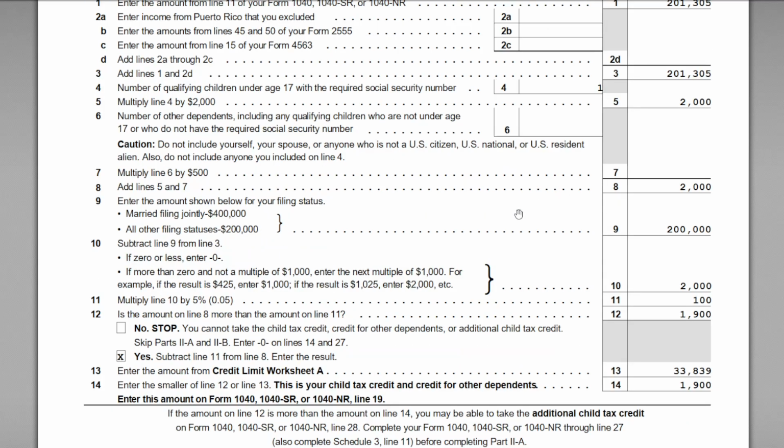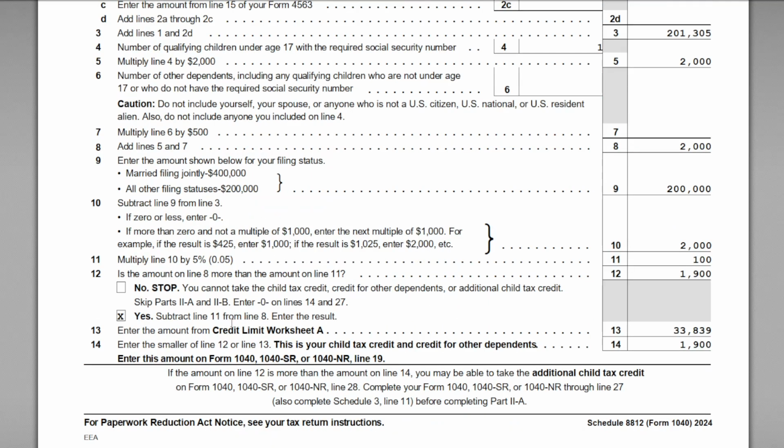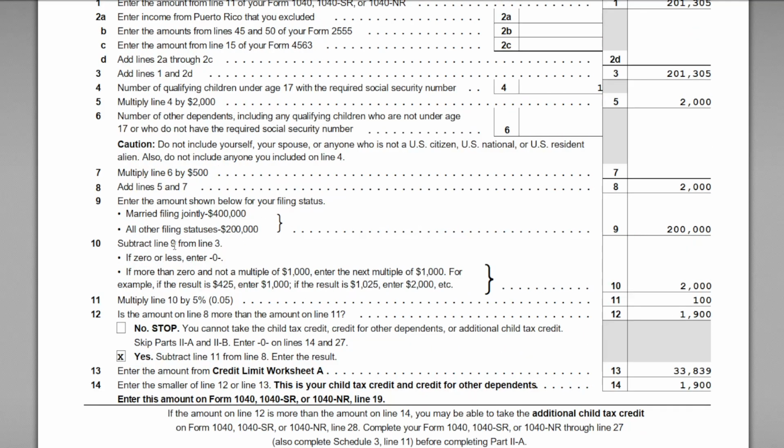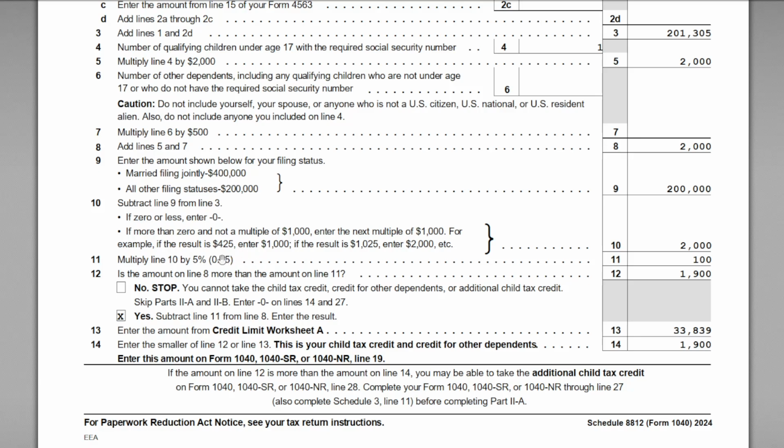Now the phase out starts. So if we look at line 9, enter the amount per your filing status. So if you're married filing joint, you report $400,000. All other statuses, so single, head of household, you would report the $200,000 figure. Line 10 asks us to subtract line 9 from line 3. So we take the $200,000 figure, we subtract that from 201,305, and we're left with the difference, which is $1,305.